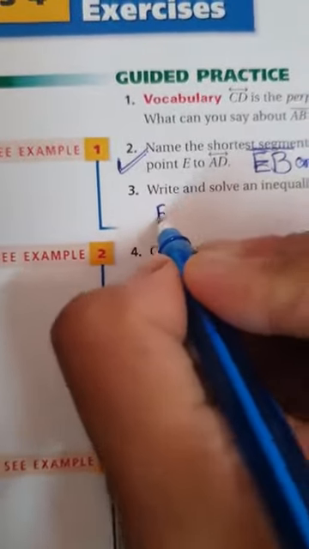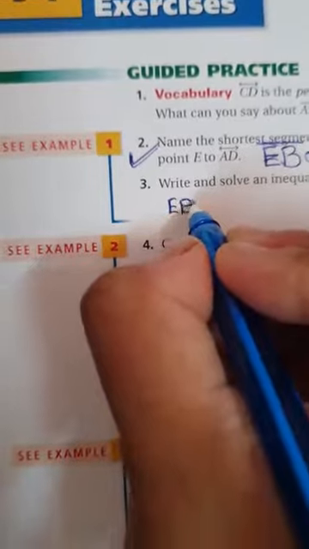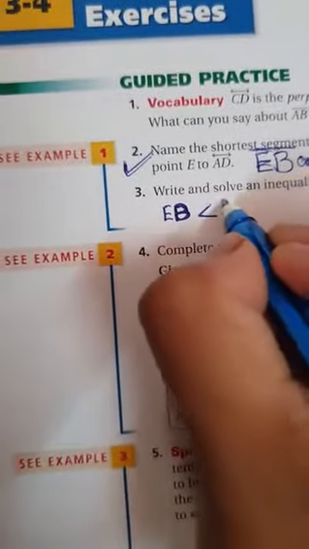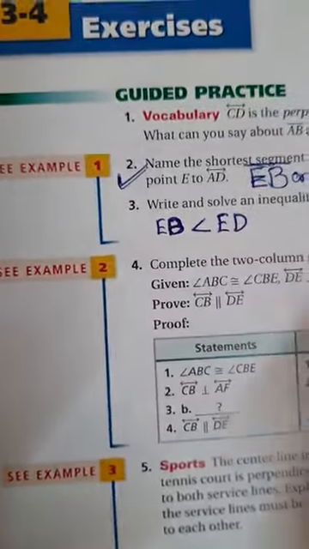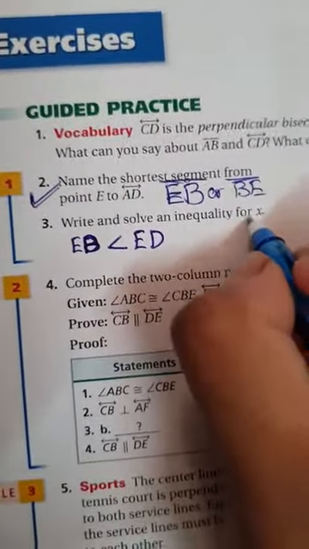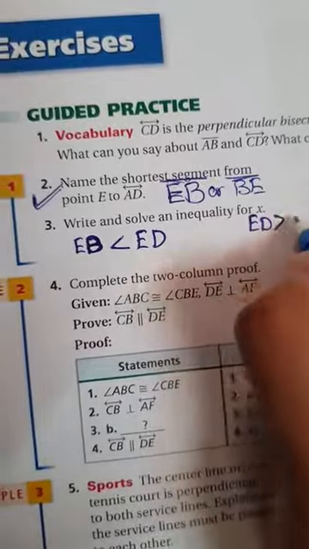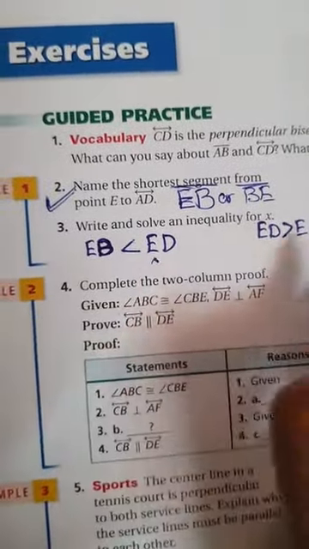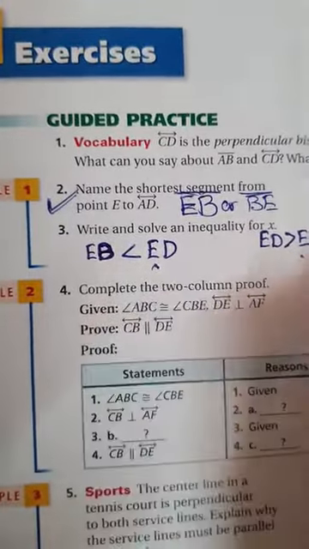It's going to be EB is less than ED. Or you can also write it as ED is greater than EB. Both are correct, only the places change, that's all.